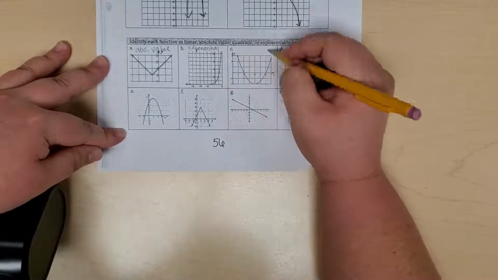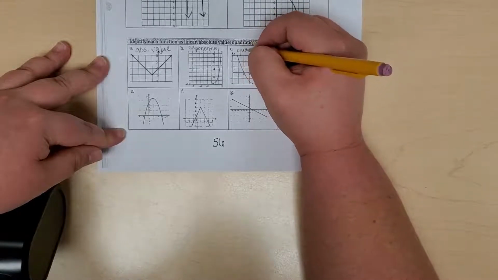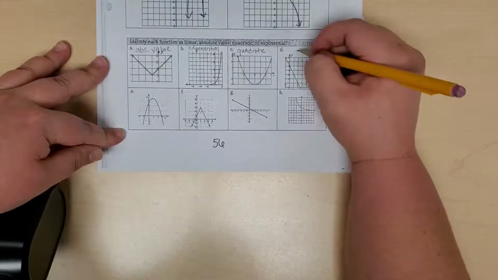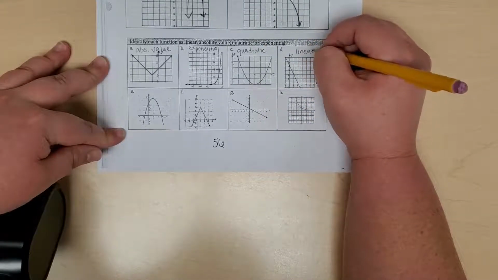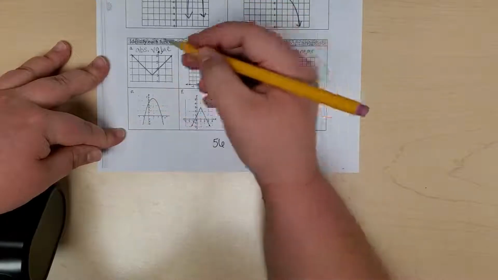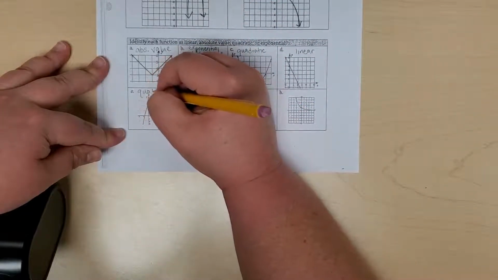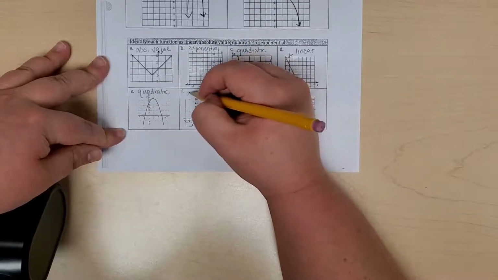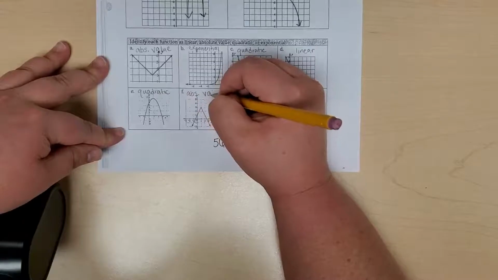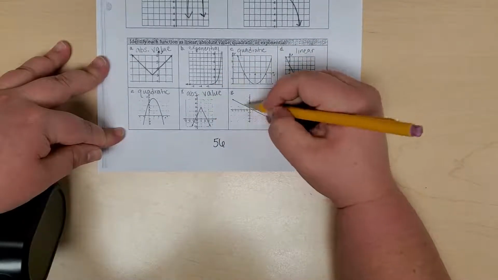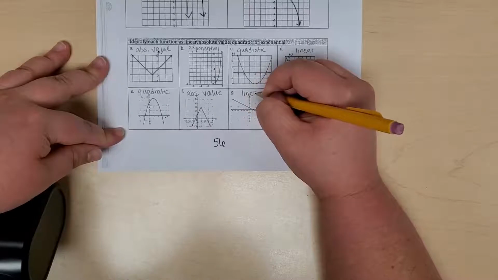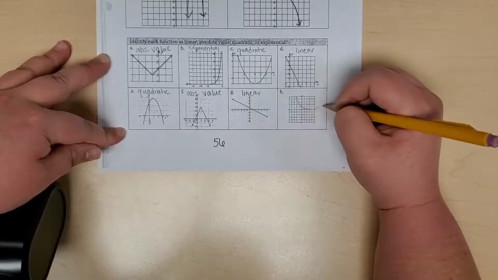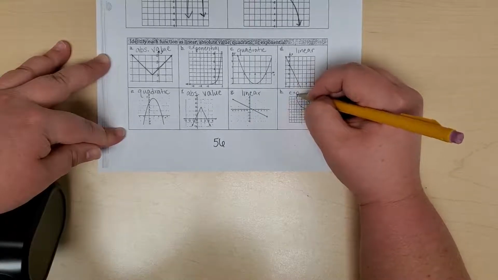This one is U-shaped. That makes it quadratic. This one's a straight line, so it's linear. We have a U-shaped graph again, so that again is quadratic. A V-shaped graph is absolute value. A straight line again is linear. And finally, this one decreases quickly and then slows down, so this is exponential.